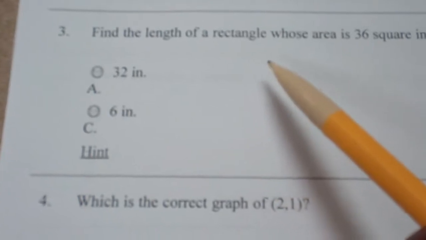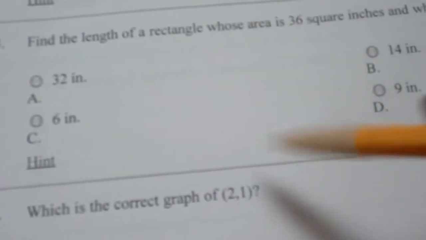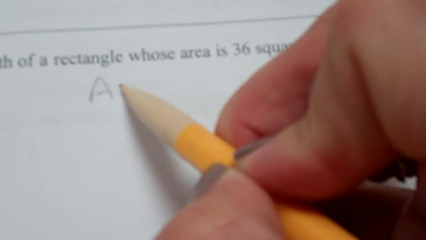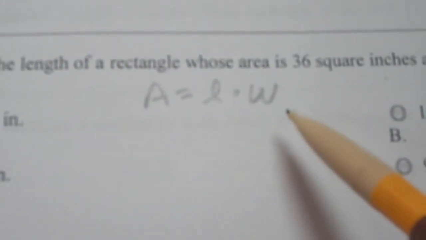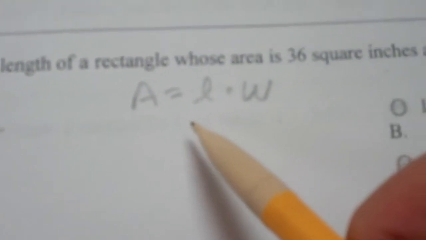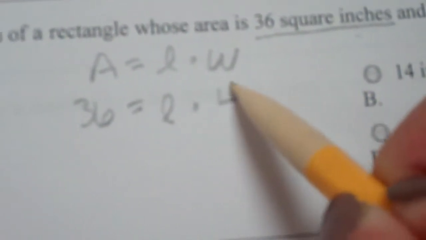This next one is find the length of a rectangle whose area is 36 square inches and whose width is 4. So I know to get area, I do length times width. So if I do length times width to get area, and I know my area is 36 inches squared, and my width is 4, then I'm going to plug in what I know. Area is 36, my length I don't know, and my width is 4. Now I have an equation to solve.